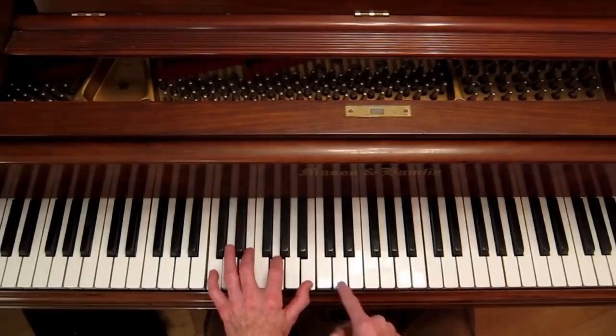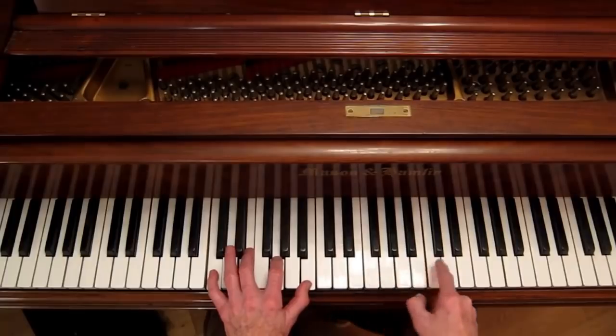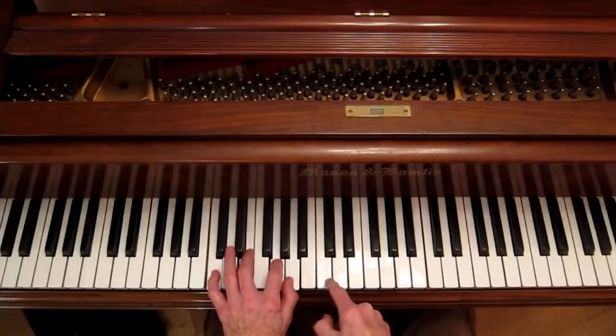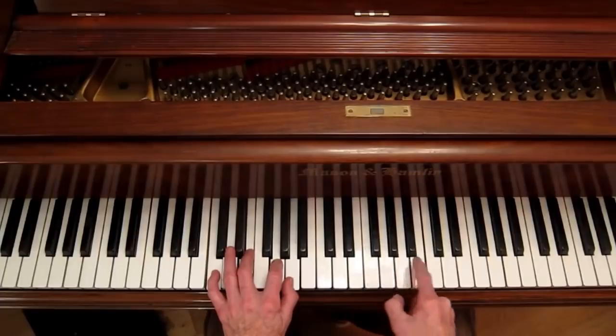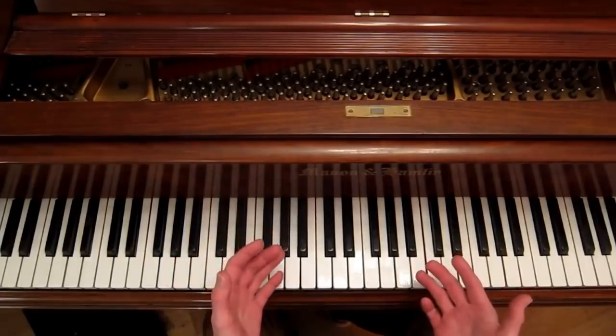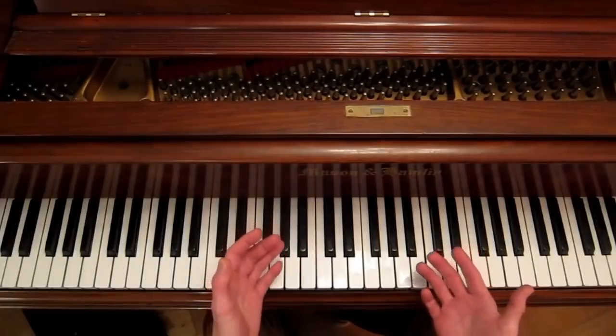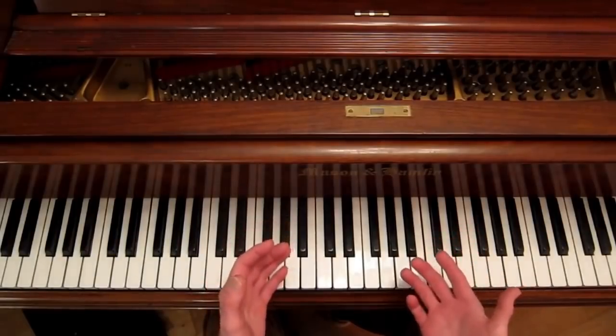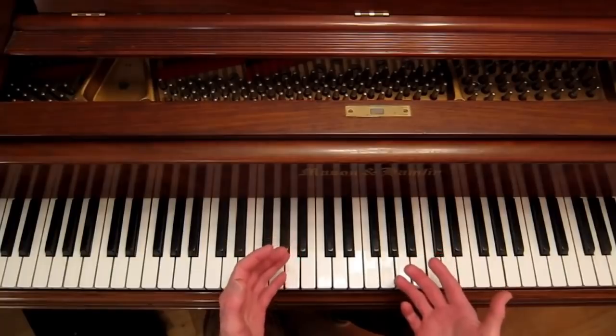And then we go to the 1, we play the scale built on the 1 chord. So now we have a working formula for creating melodies and improvising on a 2, 5, 1 progression.